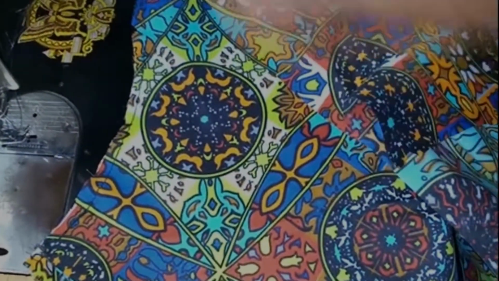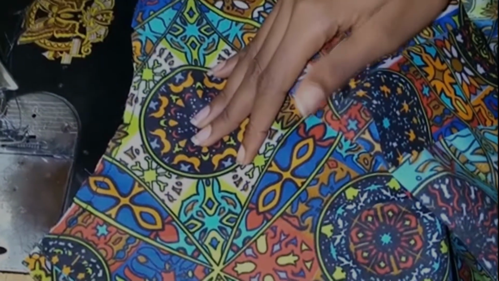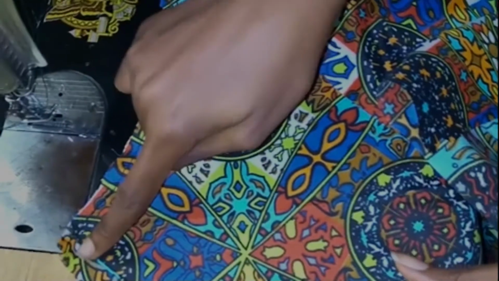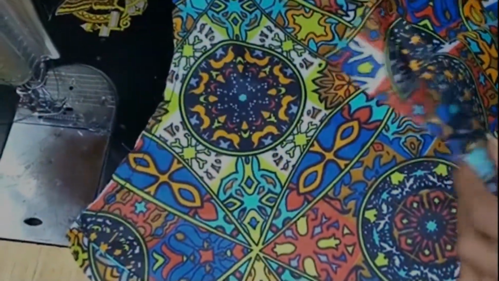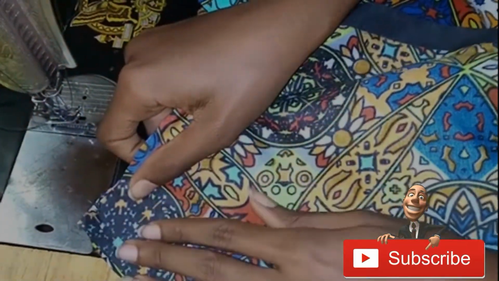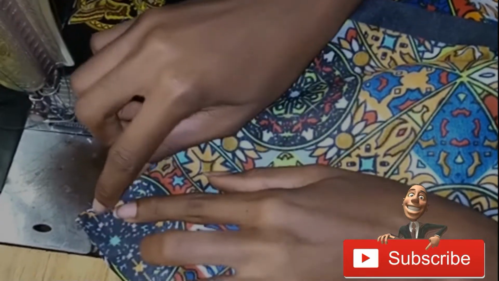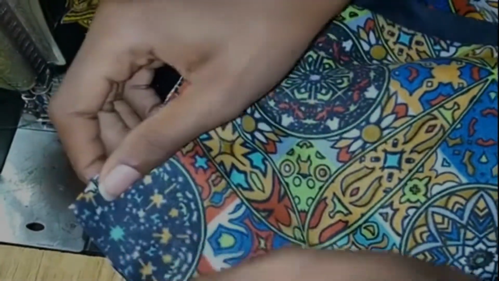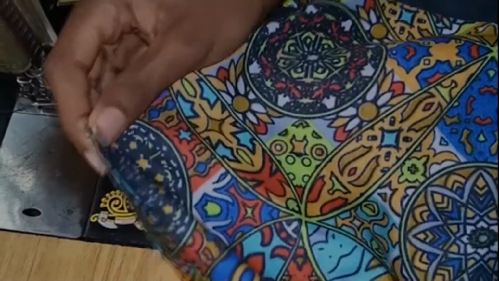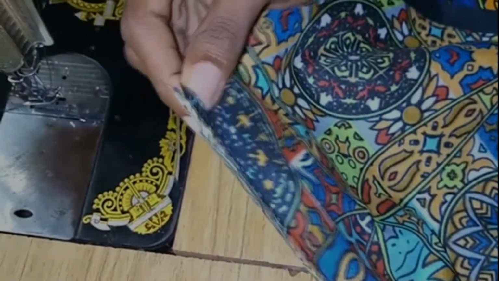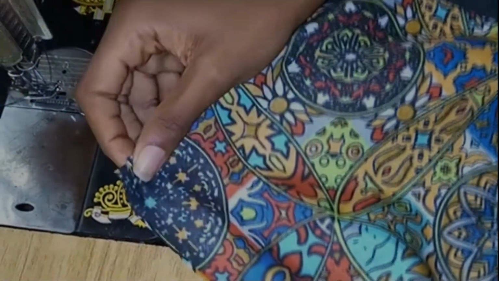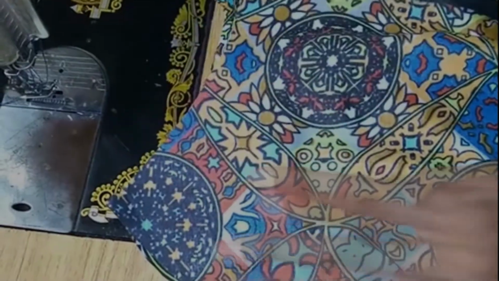So the next step is to join the sides of the flare skirts together. So I'll be taking the side of the back piece to join it to the side of this front piece. This is the back piece. I will just place it like this and sew it from this notched part, and sew it all the way down. Okay, I'll do that and I'll show you the finished look.